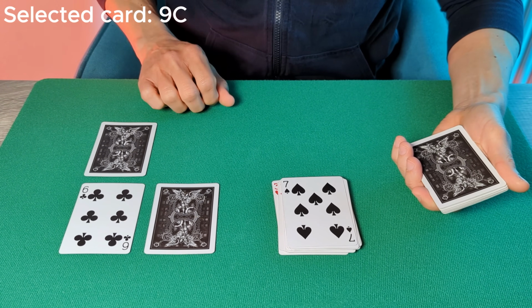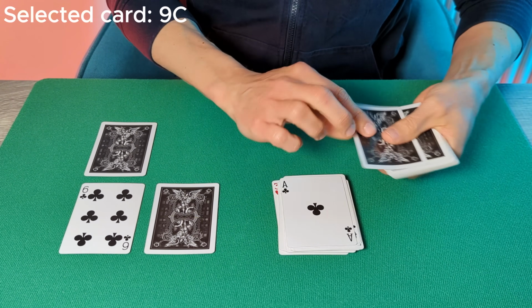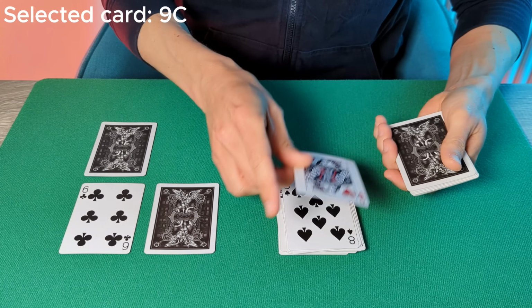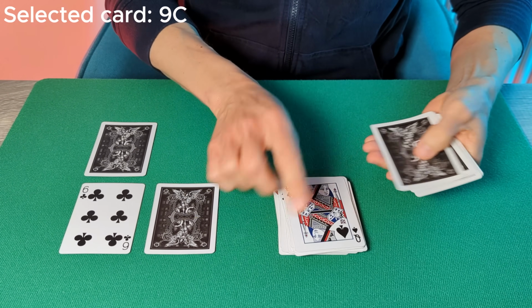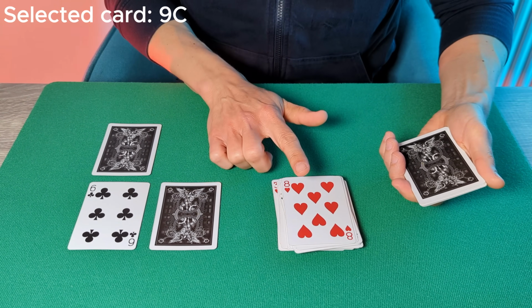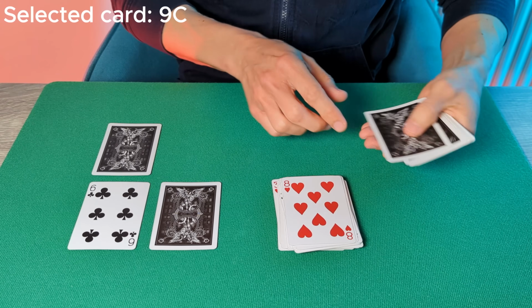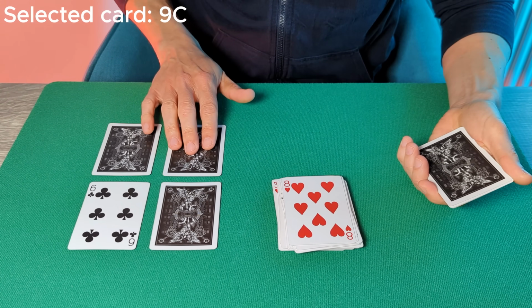And for the 4th and final round, once again starting over, 10 down to 1. And once again, none of the dealt cards corresponded to the counted number, so the spectator will take the next card here and place it to the side, face down.